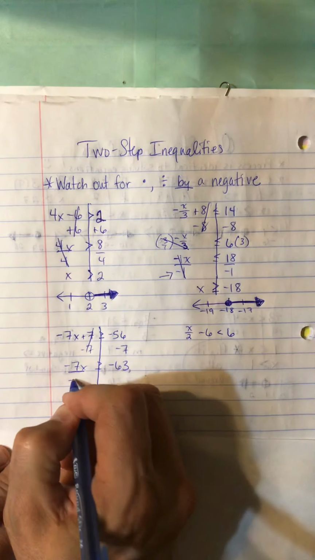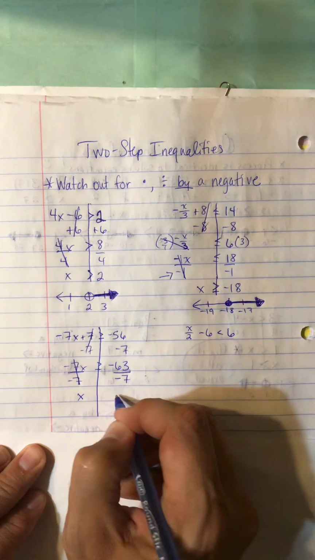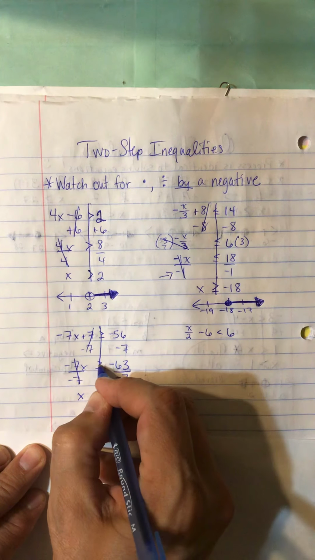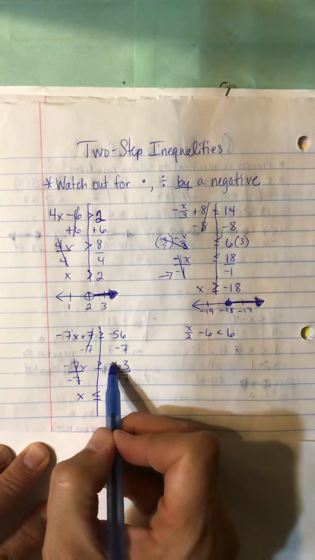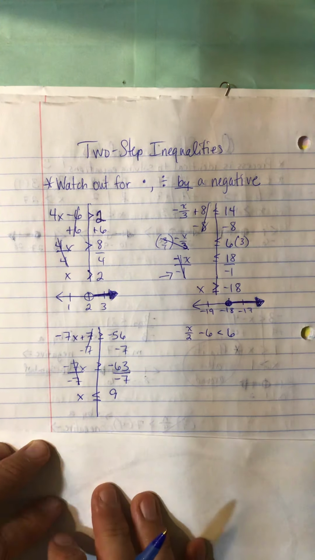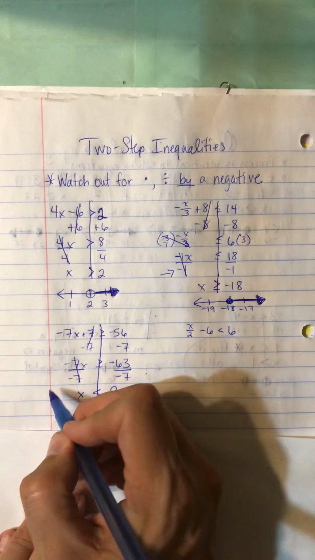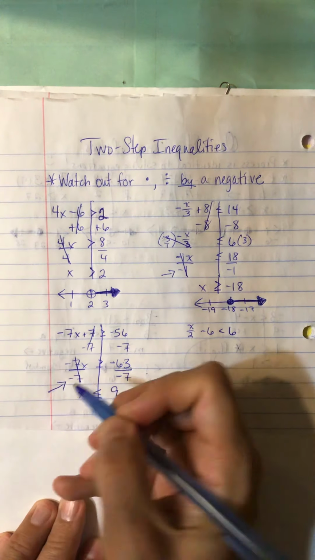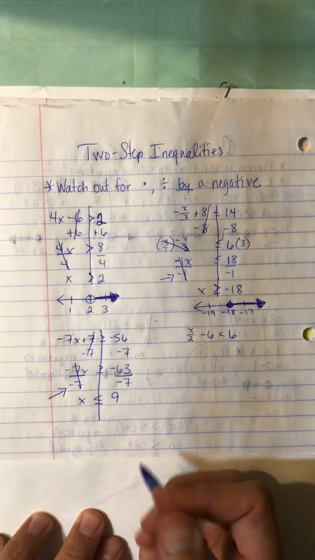But I am going to divide by a negative 7 right here. Since I divided by a negative 7, this greater than or equal to becomes less than or equal to. And negative divided by negative is positive. Again, it doesn't matter what I start with, doesn't matter what I end with. What matters is, what did I do to both sides? I divided by a negative, so therefore I have to flip the symbol.